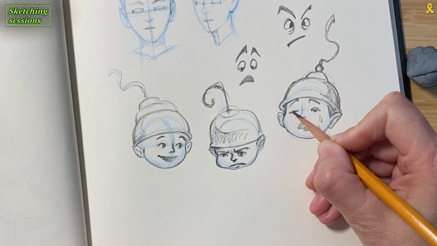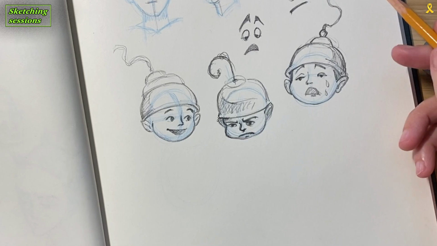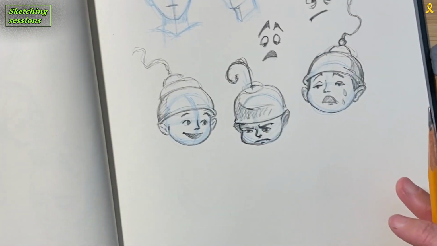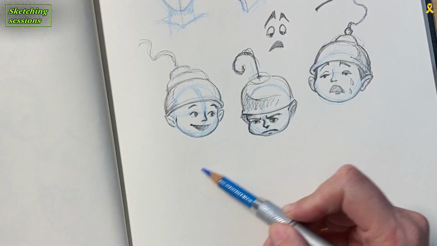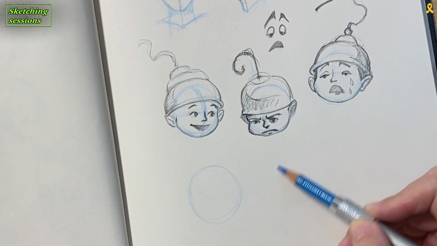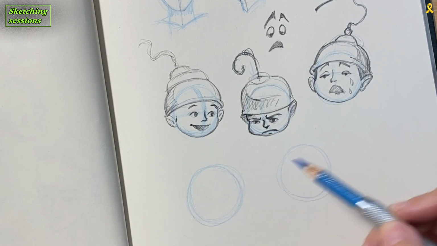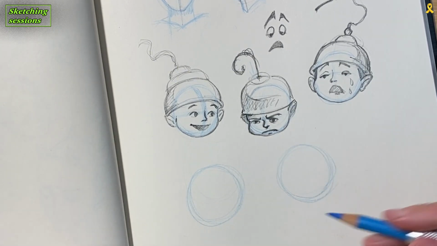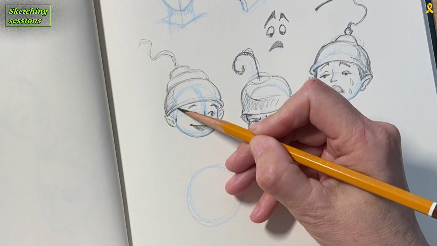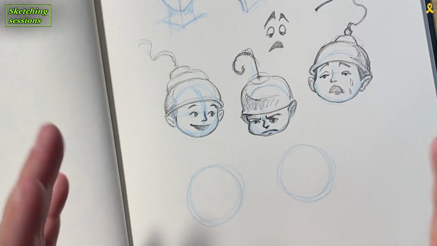Okay, now thoughtful and surprised. Surprised is quite easy to draw. Again, I hope you can see my page. Again, some circles. This is a basis for this creature because he has a baby face, and babies have a circle head, very rounded.